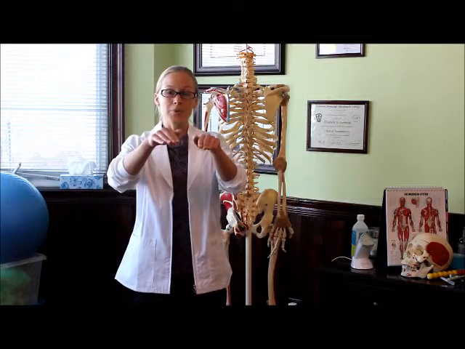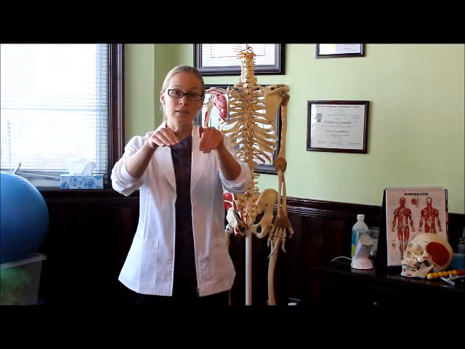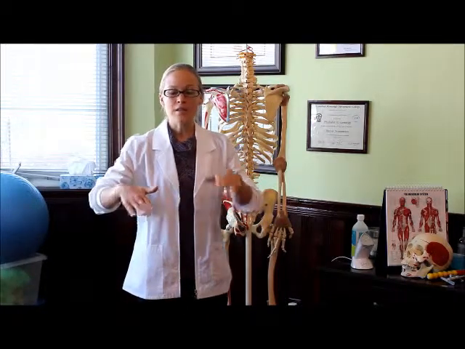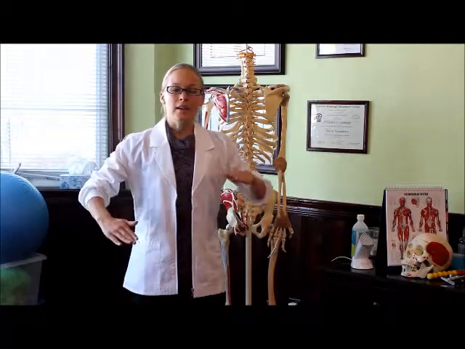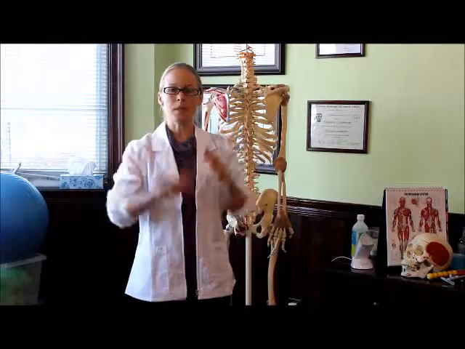So for example, if one of the arches on one side has dropped down, then that creates what is considered a functional leg length inequality. It causes the pelvis to dip down on one side, and then everything else just translates up into the rest of the body.